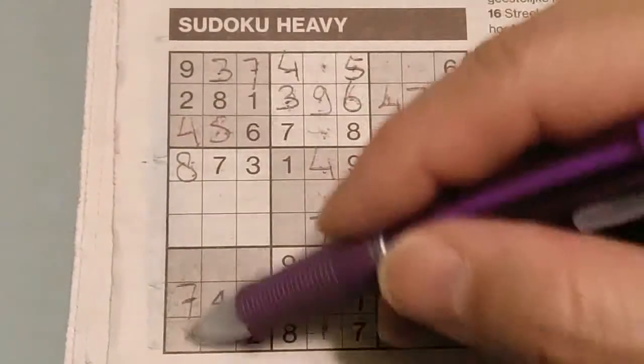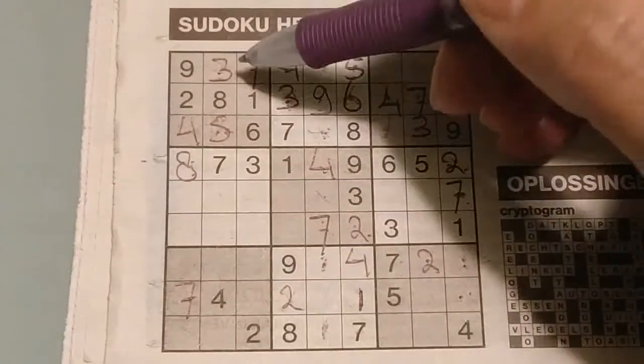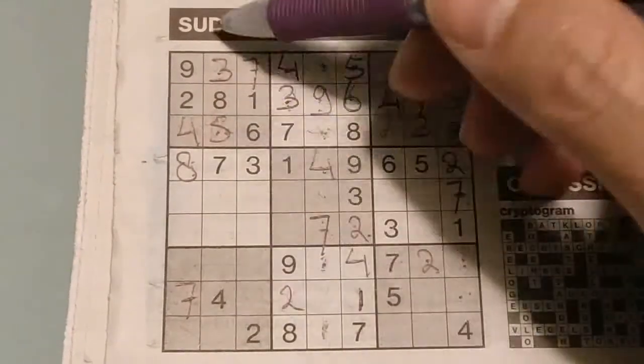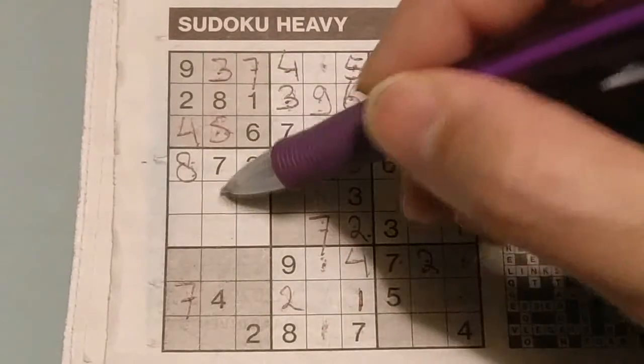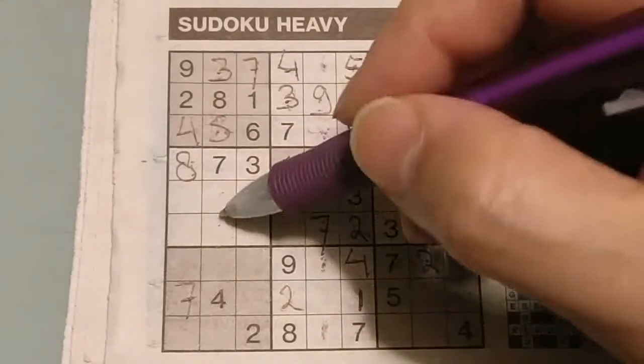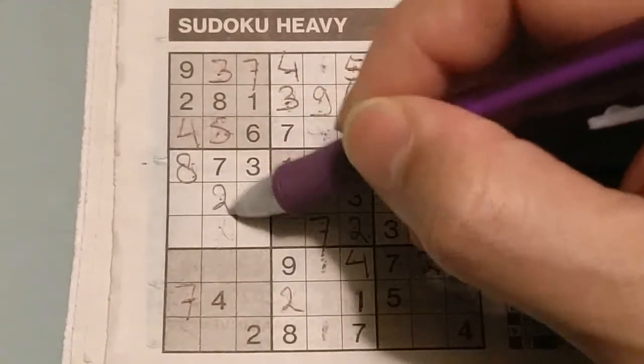2 in this column, 2 in the third column. So in the second column, the only 2 places for 2 should be here or there. But I see here 2, so no 2 there. 2 should be here.